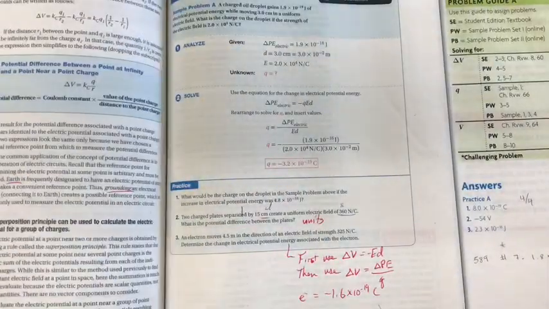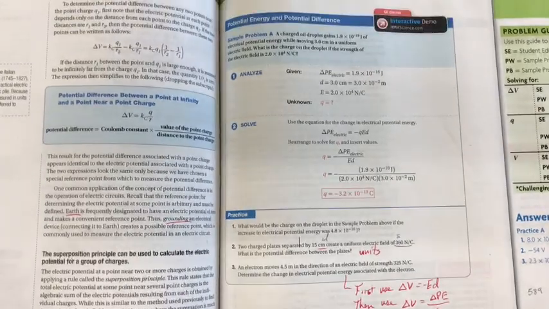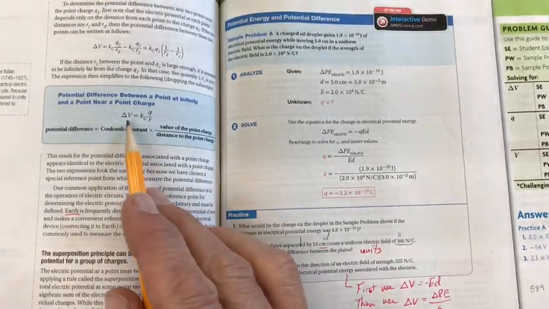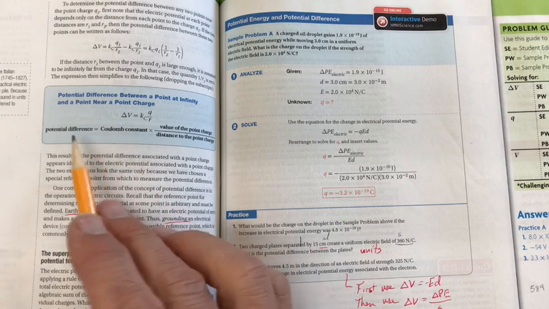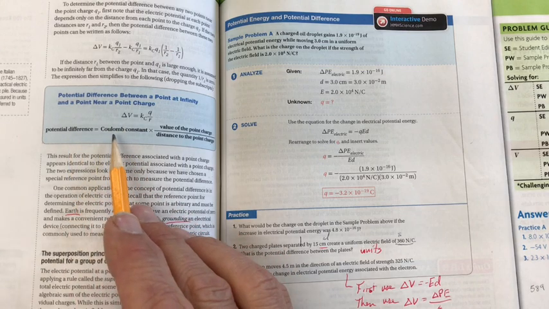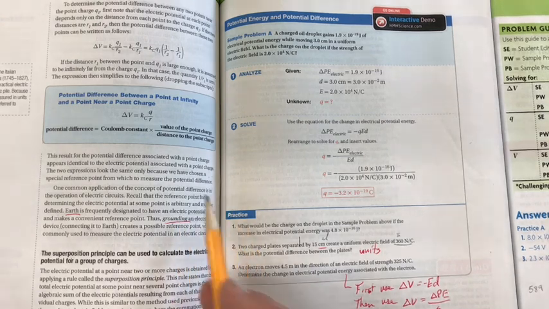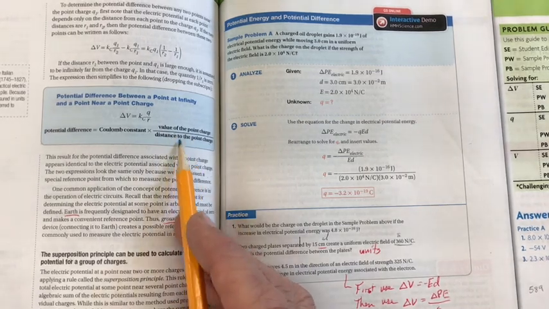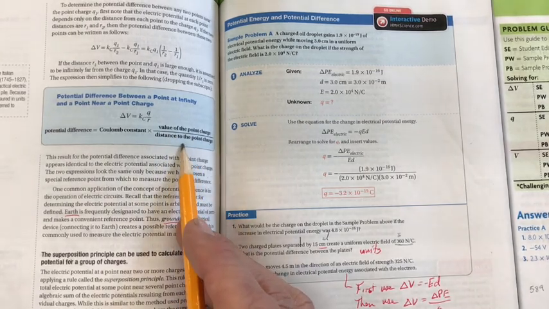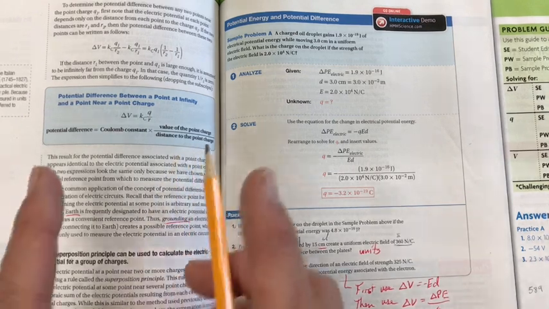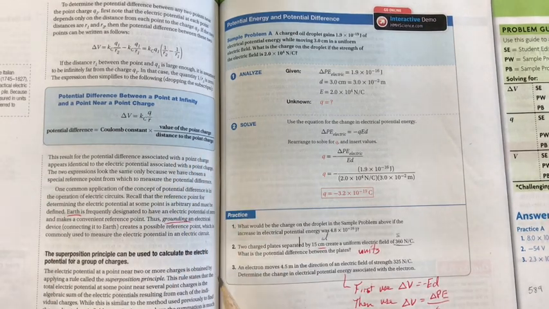And lastly, we have another equation for potential difference or voltage: the Coulomb's constant times the point value of the charge times the distance between the charge and where it's going.